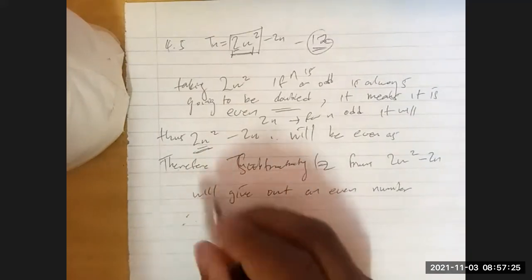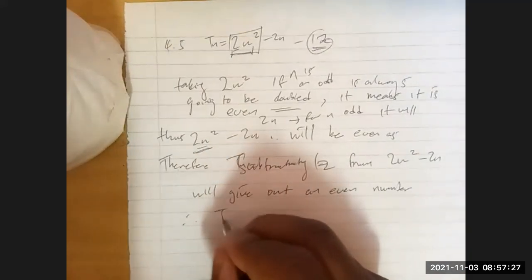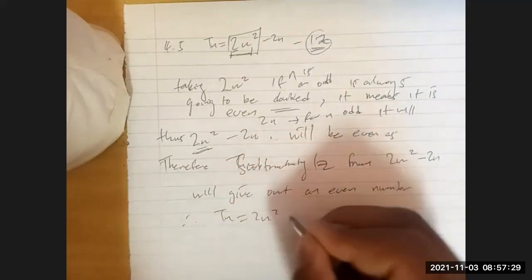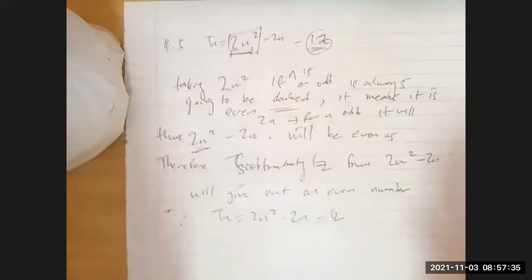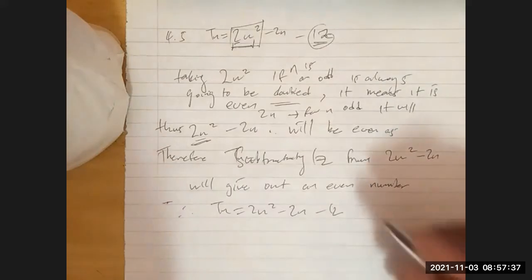So this is something that you're already seeing, to say that the formula Tn equals 2n squared minus 2n minus 12 is always going to be even. It will always be even.